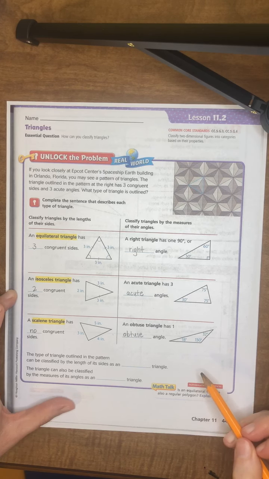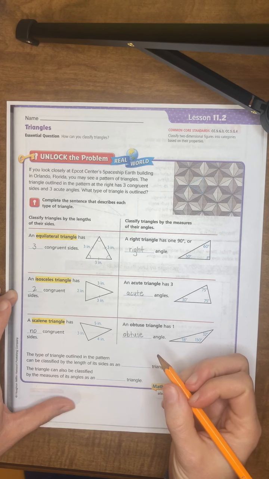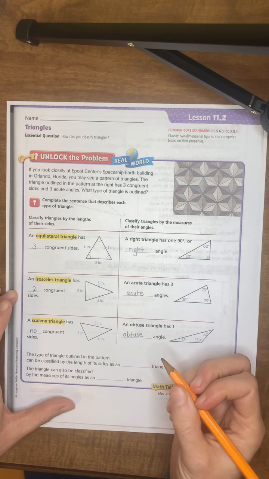The type of triangle outlined in the pattern can be classified by the length of its sides as, again, 3 congruent sides and 3 acute angles.